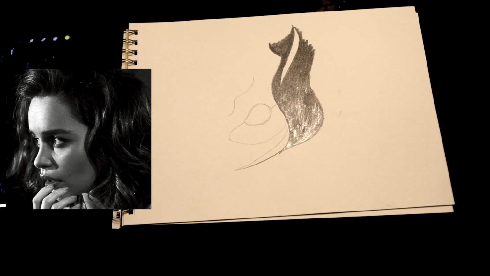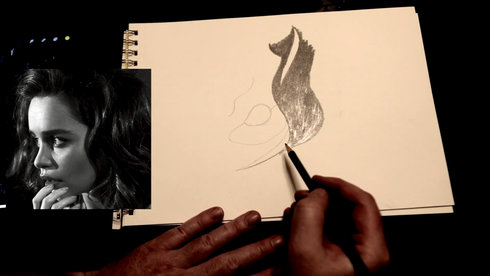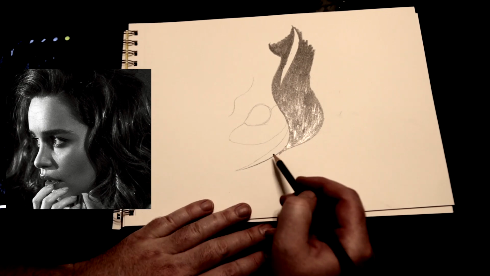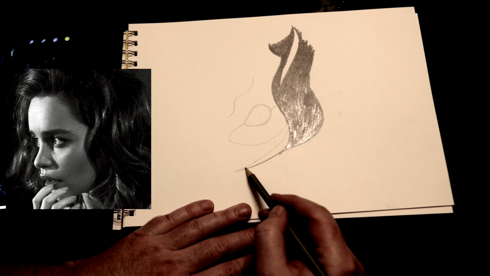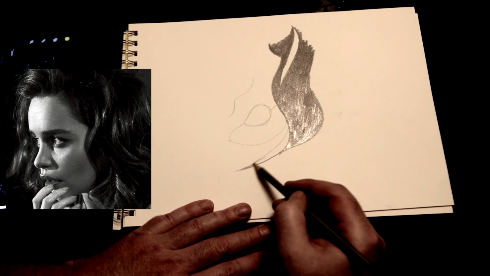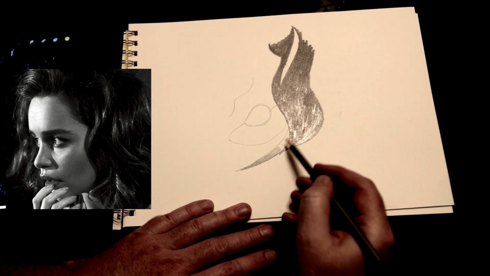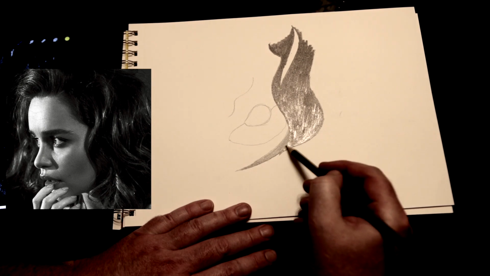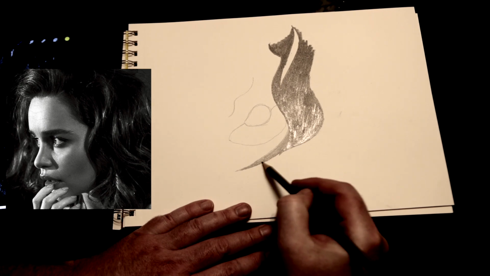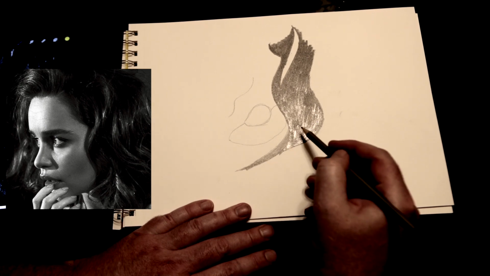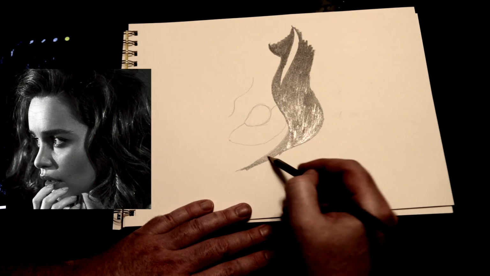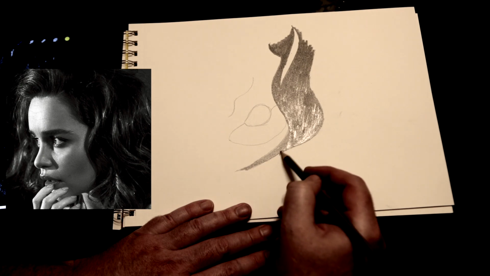Now I'm going to go to my 2B, and I'm going to go to this region here because I can see when I analyzed the drawing earlier that this wasn't black, but it was dark. So this makes it easy for me to judge this value. I'm not trying to get it perfect like the photo. I'm trying to get it to where it looks correct next to the black. I still want the black to be nice and dark. I don't want this to be as dark as that black.